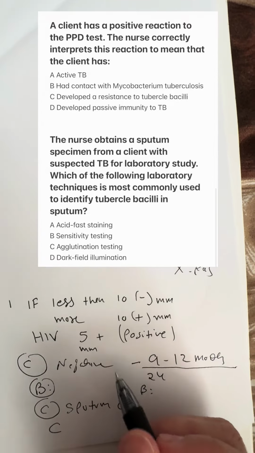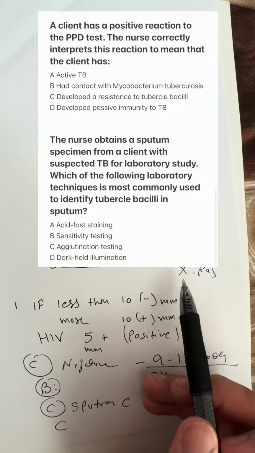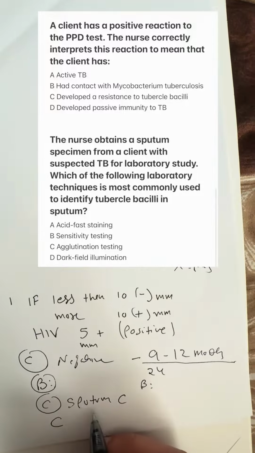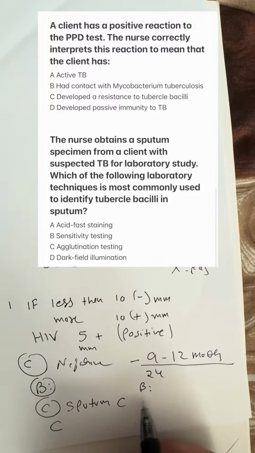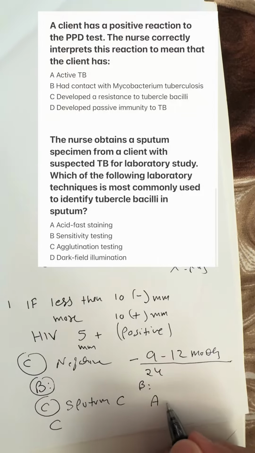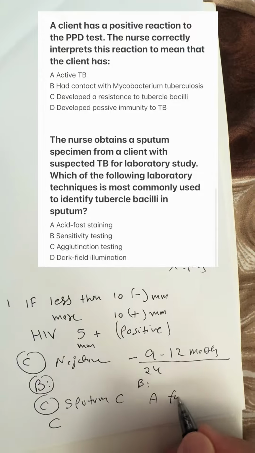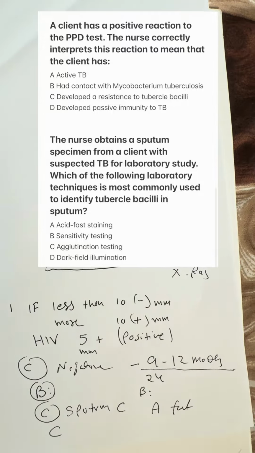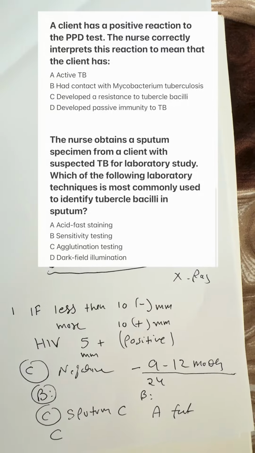So for example, after your positive reading, you will get an X-ray, and you will also give your sputum culture, right? Sputum culture will go to the lab, and they will do acid-fast staining, and that will show if you have TB or not.